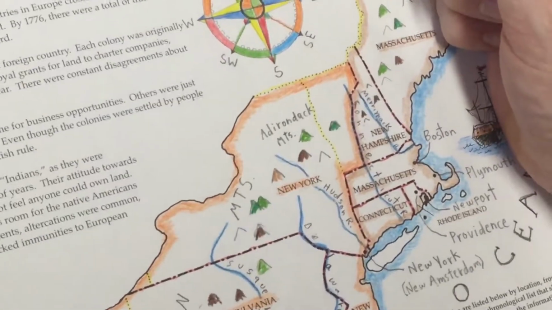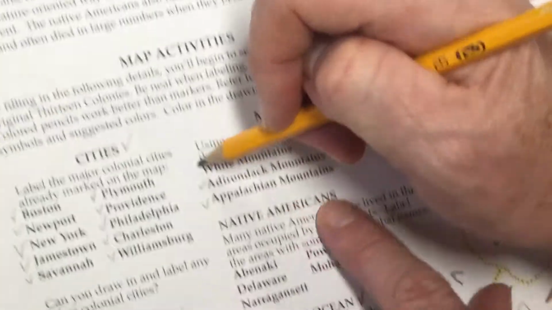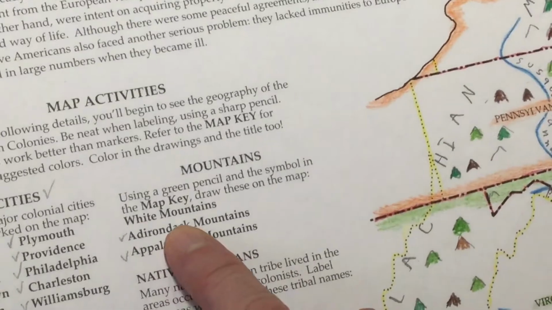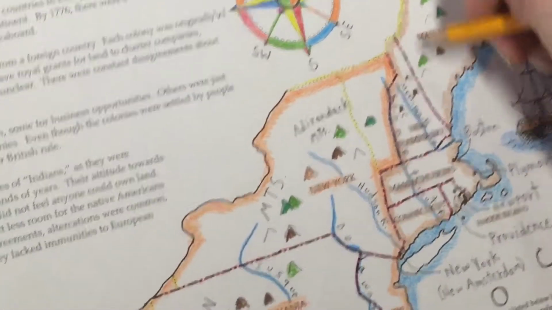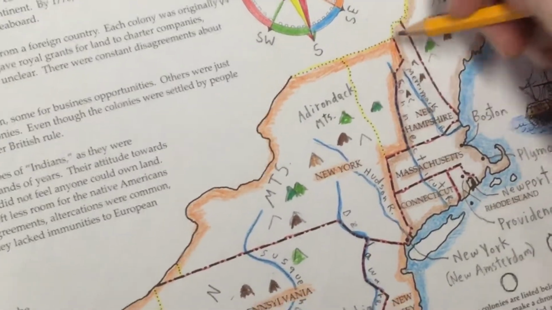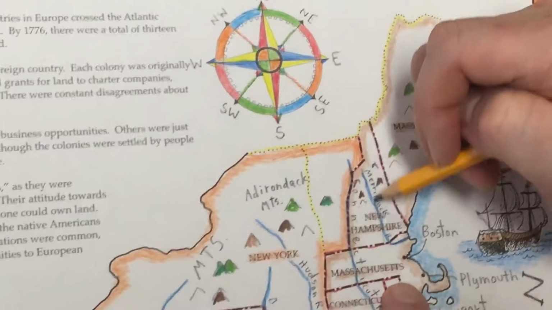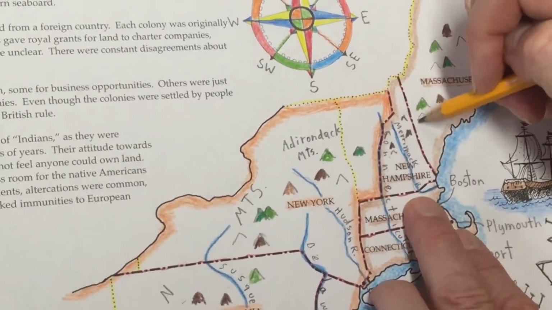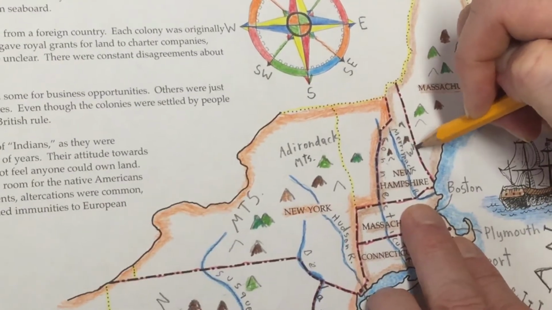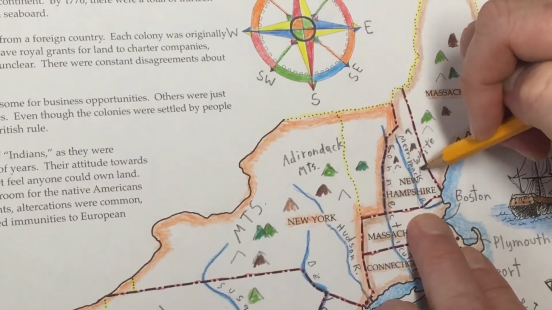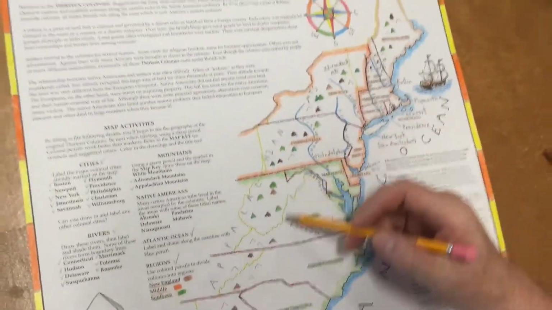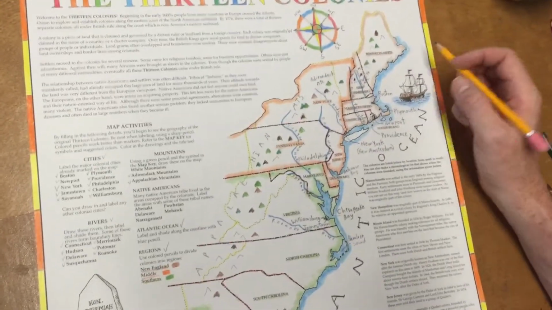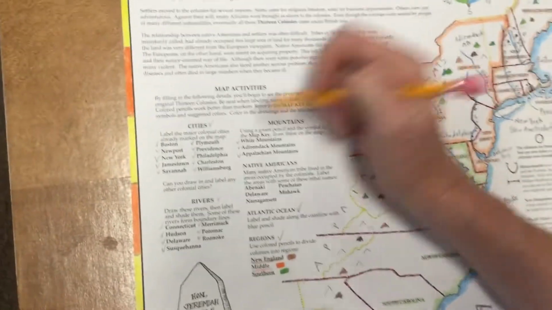We've got the Adirondack Mountains, and we've also listed the White Mountains, which are located in this New Hampshire colony. So maybe I'll squeeze that. Let's see if I can. There's a lot going on in that area. I'll just write it right here. White Mountains. And there may be some other smaller ranges within the Appalachian range too. So you can check off those 3 ranges.